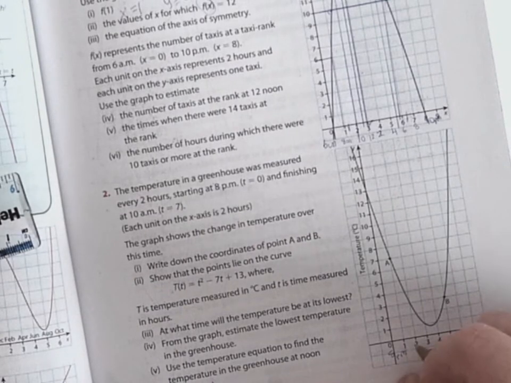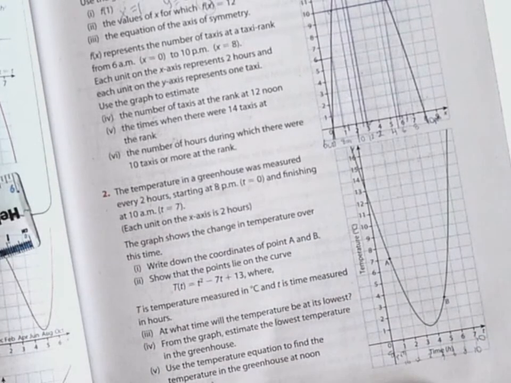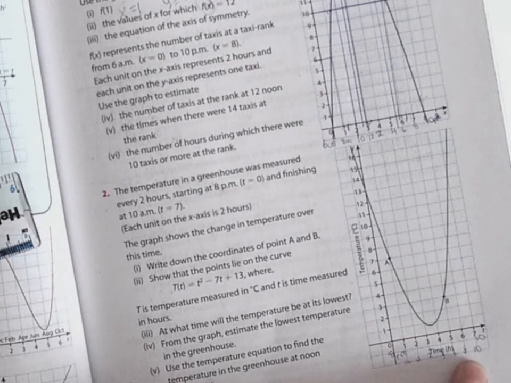So that's 10 p.m., 12 a.m., 2 a.m., 4 a.m., 6 a.m., 8 a.m., 10 a.m. Do you see we change the scale from 1, 2, 3, 4, 5, 6, 7 to 8 p.m., 10 p.m., 12 a.m., 2 a.m., 4 a.m., etc.